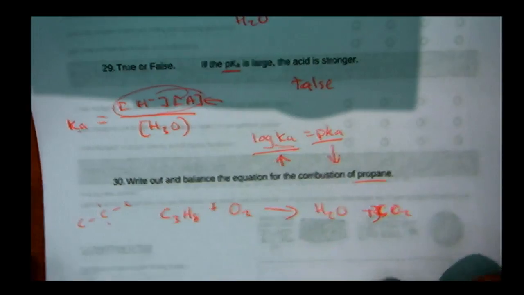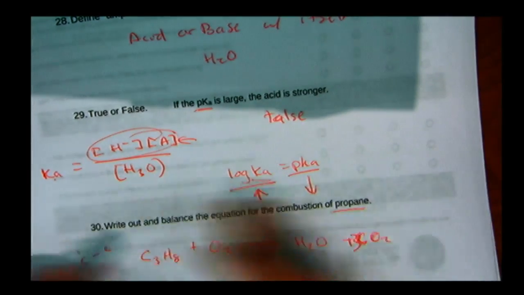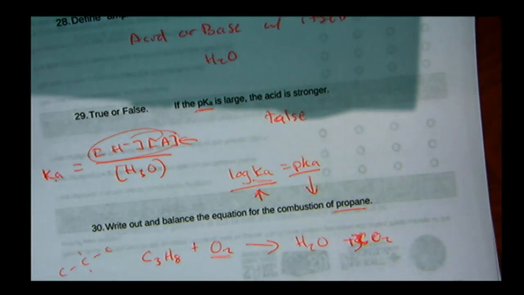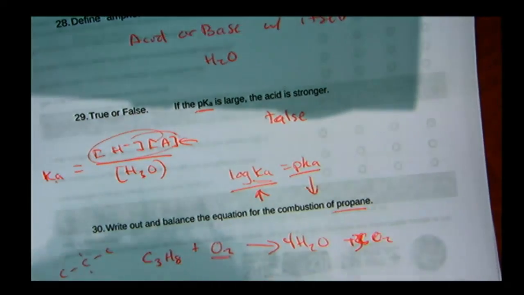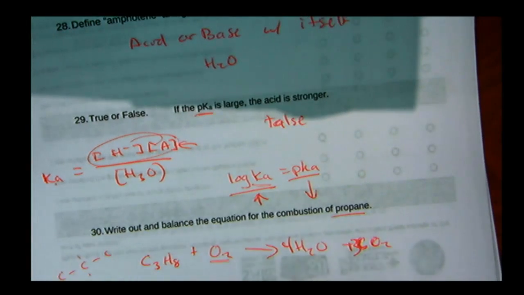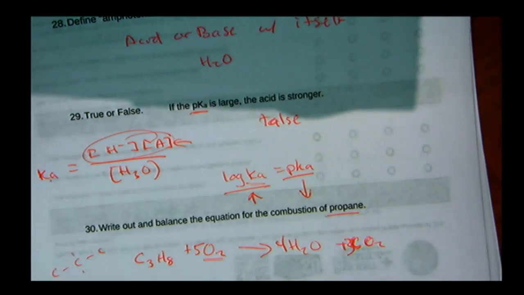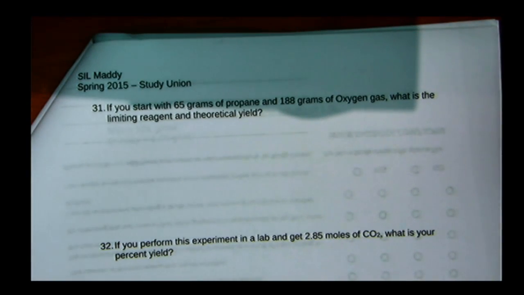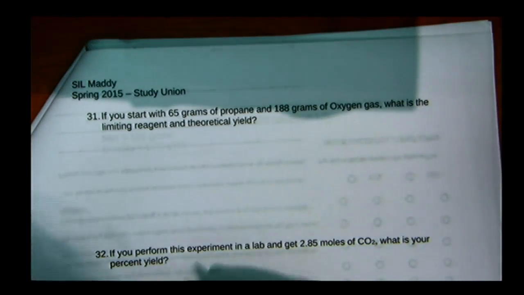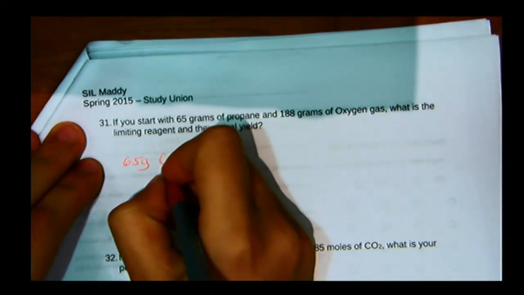Practice balancing equations. If you start with 65 grams of propane and 188 grams of oxygen gas, what is the limiting reagent and the theoretical yield? I'm not actually going to do it, but we'll plan it out. We have 65 grams of C3H8. We're going to multiply that by the molecular weight of propane, and then we're going to get moles. Then we're going to use 1 mole of C3H8 for however many moles of CO2 we want, because we have our previous balanced equation that we're referencing.